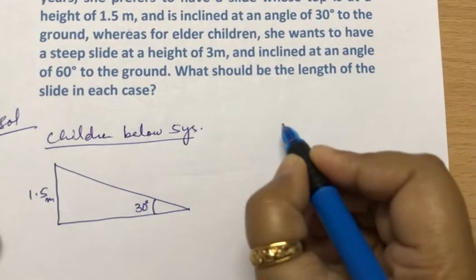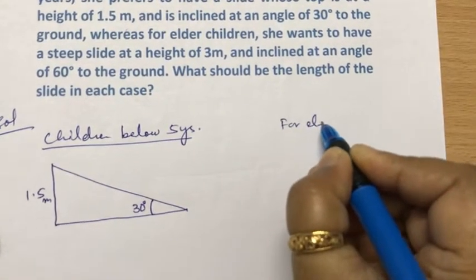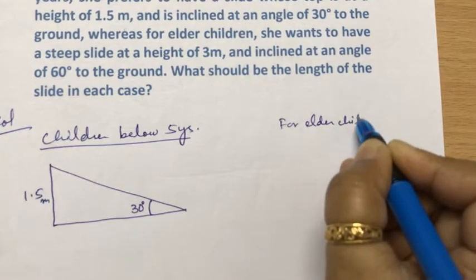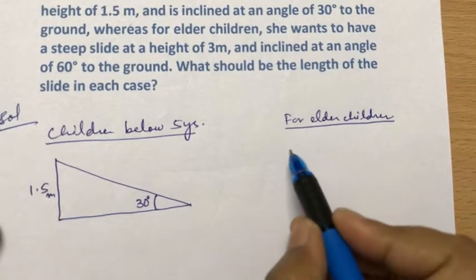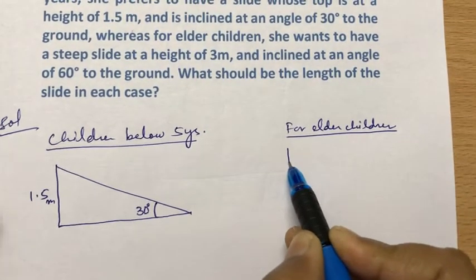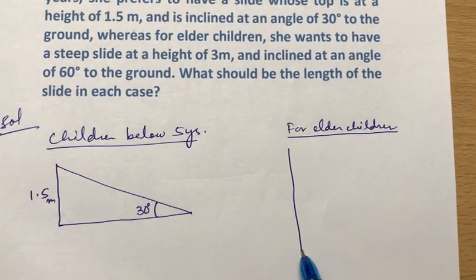For elder children, what has she decided? That it will be a little bit steeper one.